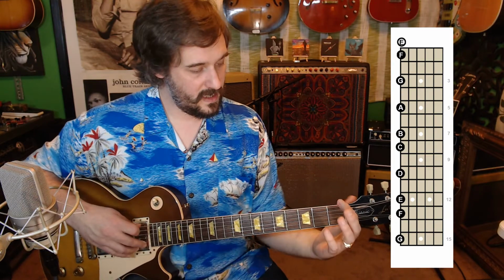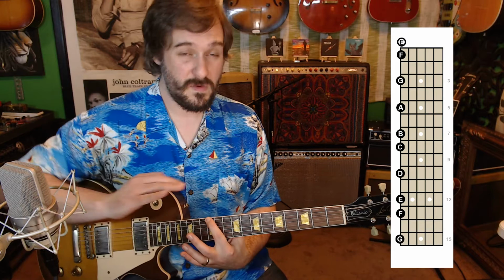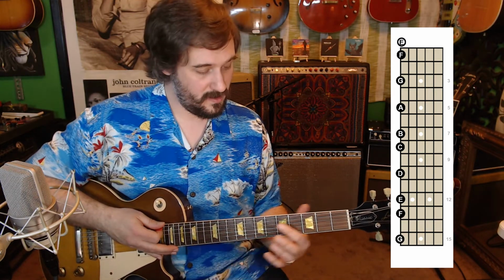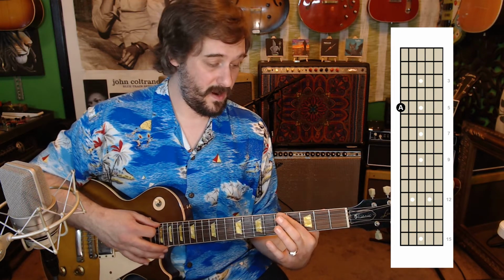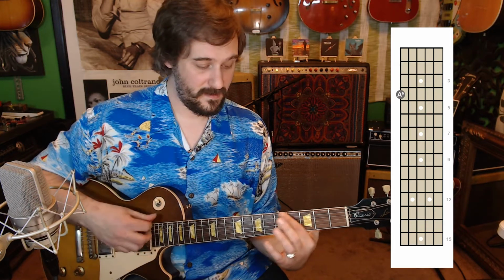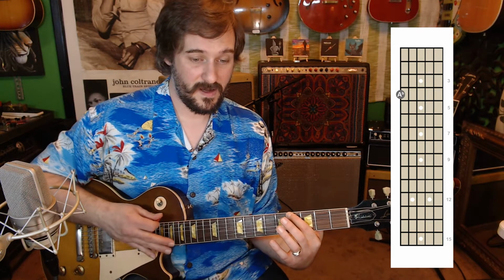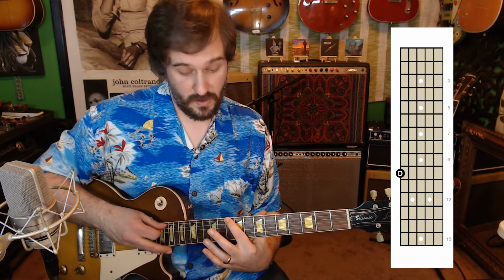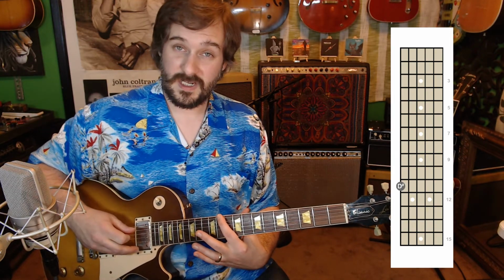So now if you know E, F, G, A, B, C, D, and E, and you want to find an A flat, then you go, okay, the fifth fret is A and flat is down one fret. And that's A flat. Or if you need to find D sharp, you go, okay, E, F, G, A, B, C, D. Okay, there's D. D sharp. Sharp means you go up one fret. And there's D sharp right there.